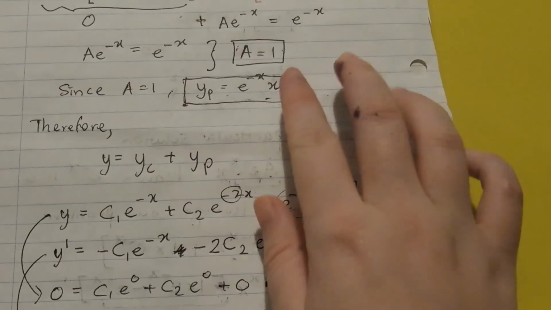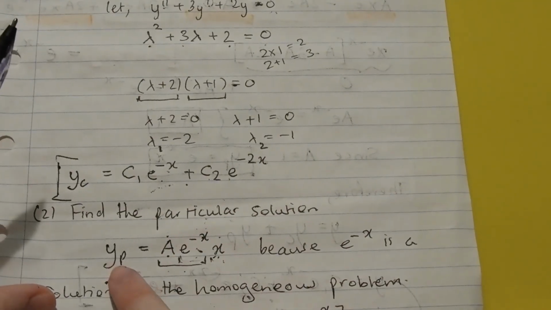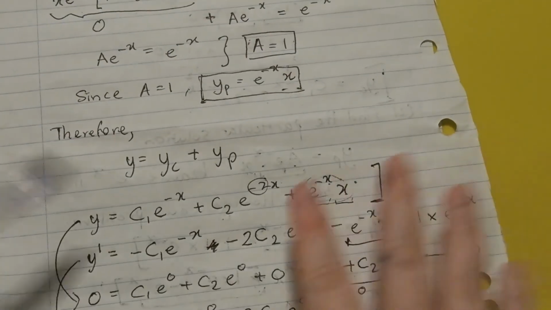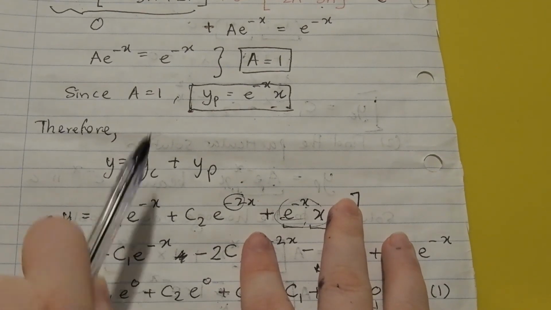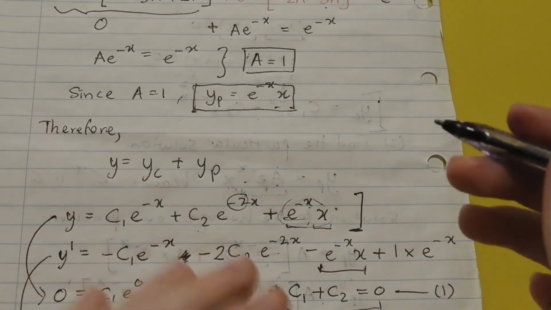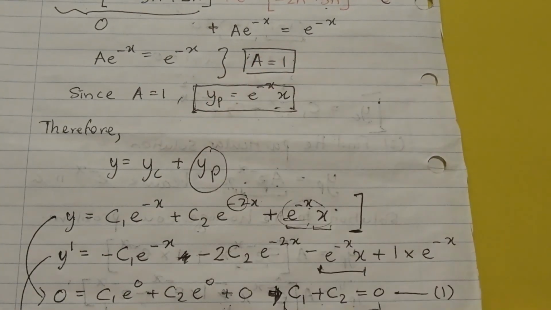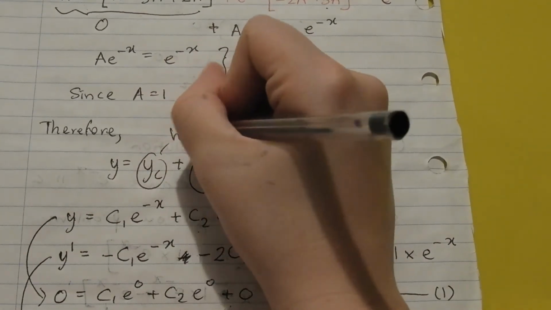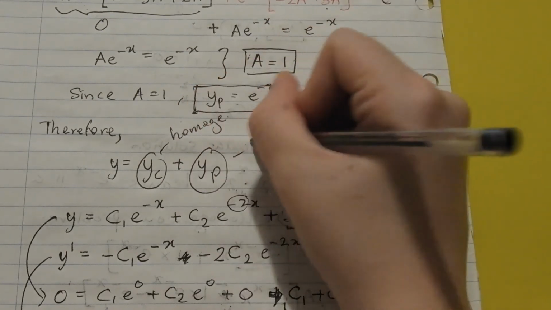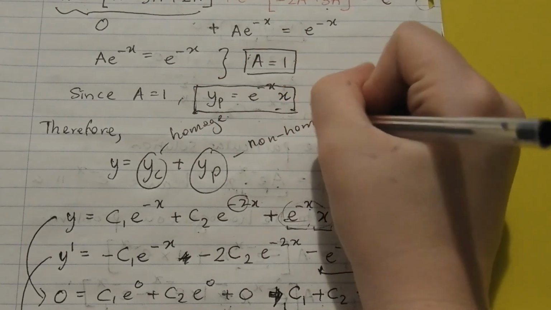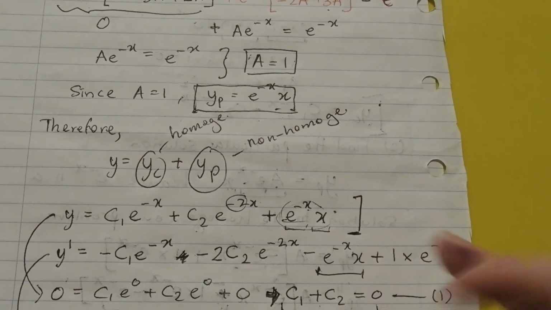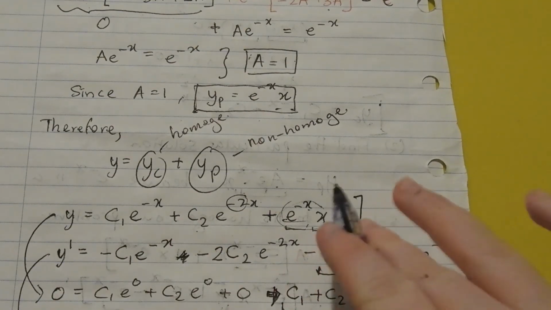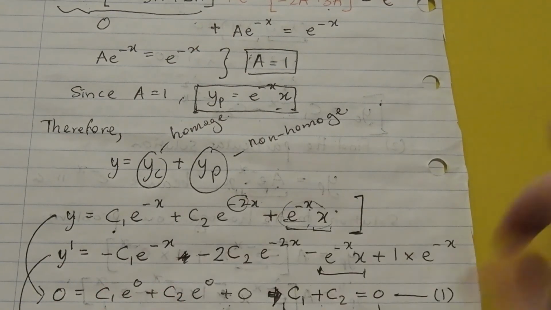Okay, so then we found a and we substituted that back into our particular solution y of p. And we know that overall the solution is the homogeneous plus the non-homogeneous part. When we're talking about the non-homogeneous part, that's this bit, and the homogeneous is this bit. So this is homogeneous, that's non-homogeneous, that's homogeneous. Righty, so we did that, but we haven't found the constants c1 and c2.